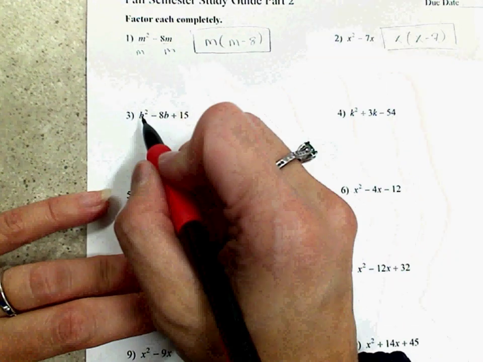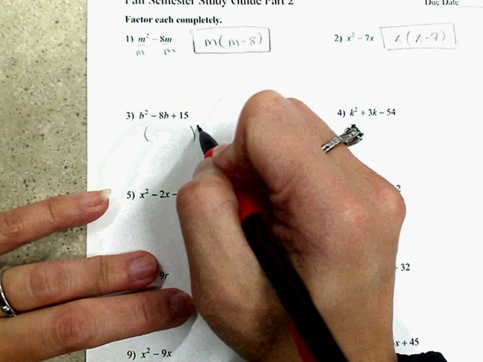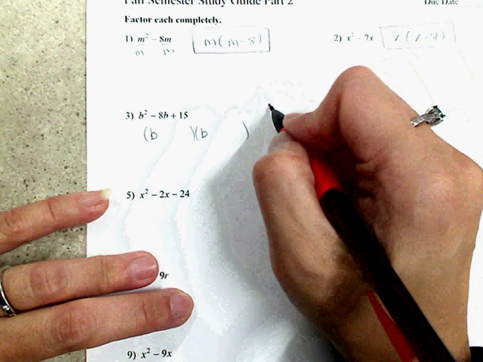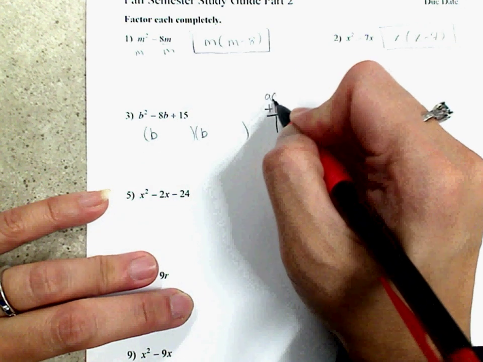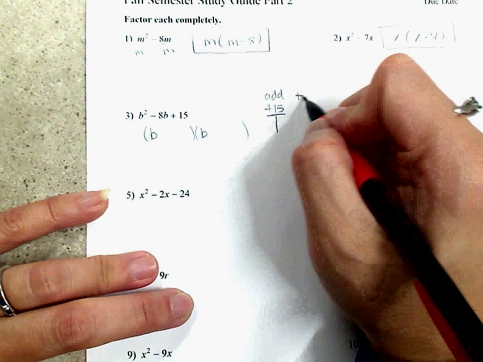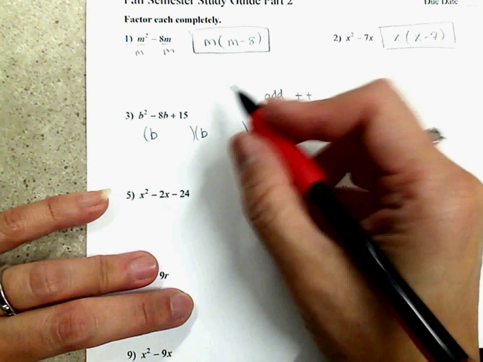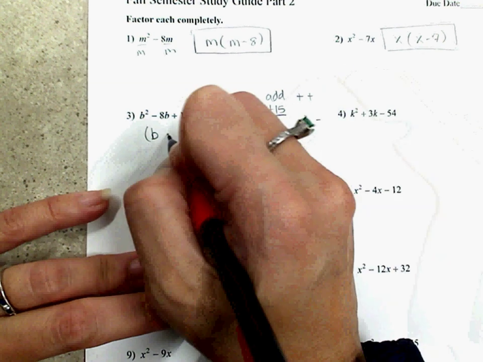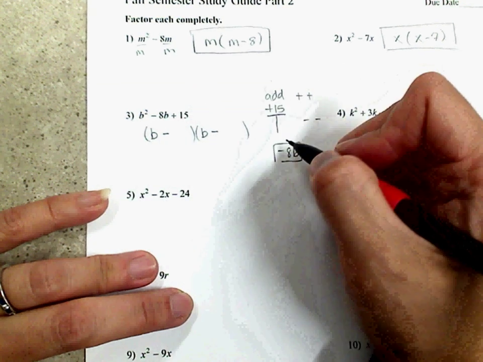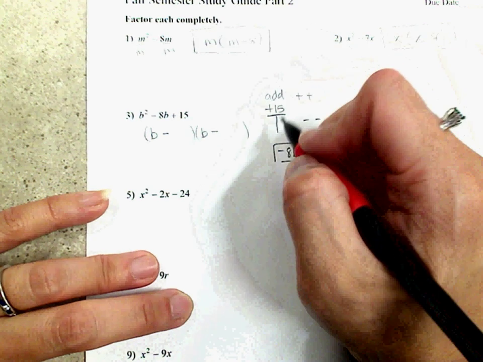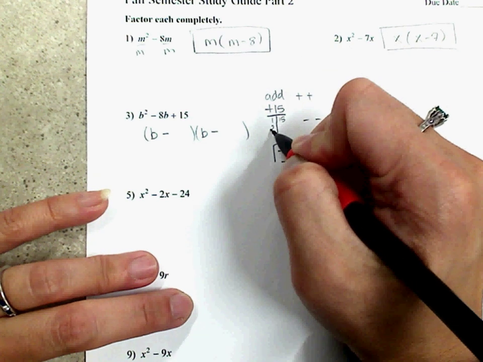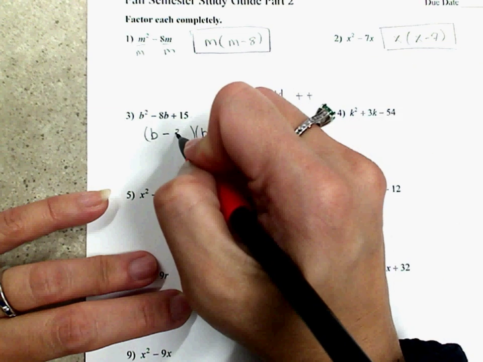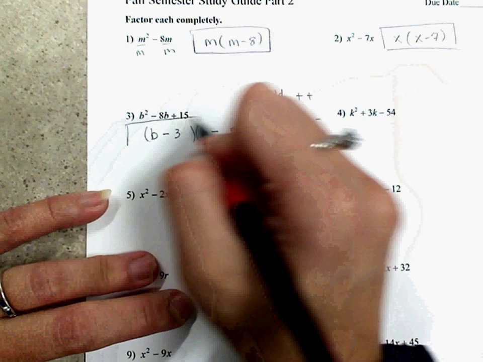Number 3, 1, 2, 3 terms, 2 sets of parentheses. Factors of b squared is b and b, positive 15. It's going to add. I want to add 2 numbers, so it's either going to be 2 plus or 2 minus. And I want it to be negative 8b, so both of these are going to be minus, because that's a negative, and I'm adding 2 negatives. What are some of my numbers? 1 and 15, 3 and 5, 5 and 3. So which 2 of those add up to be 8? 3 and 5. And there you have your answer.